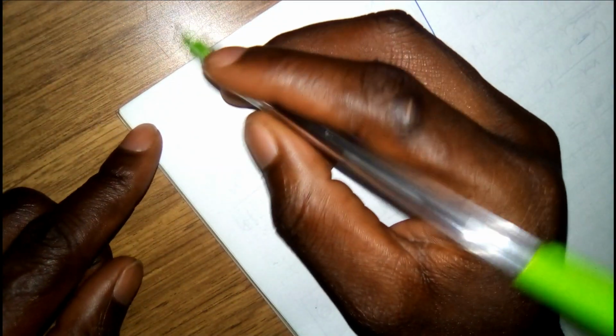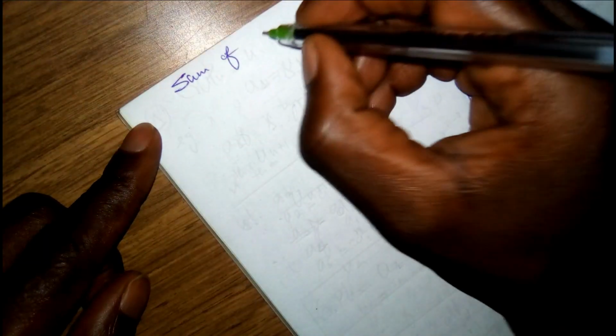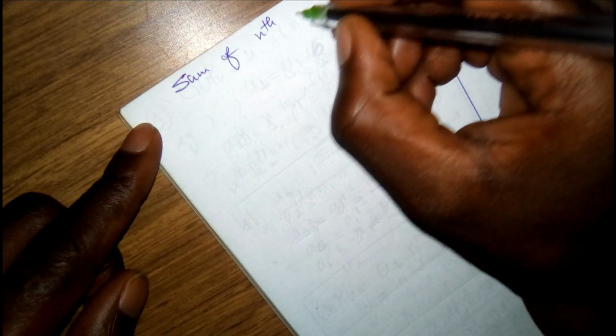Also, let's discuss a little bit about the sum of the nth term of a geometric progression.